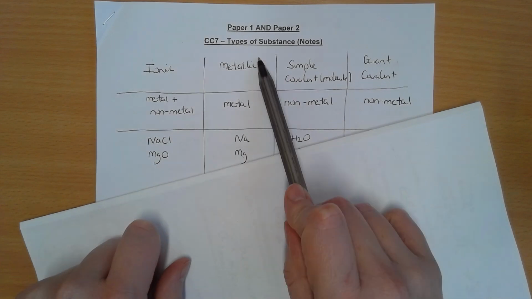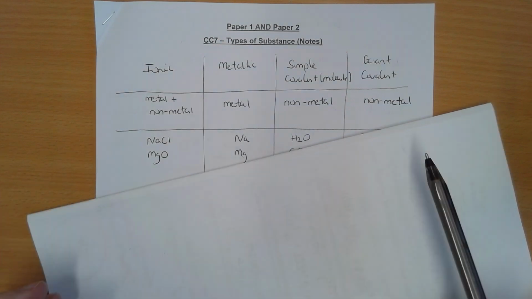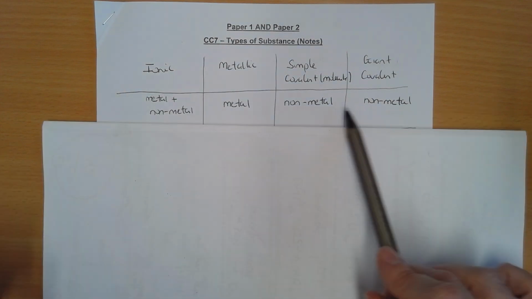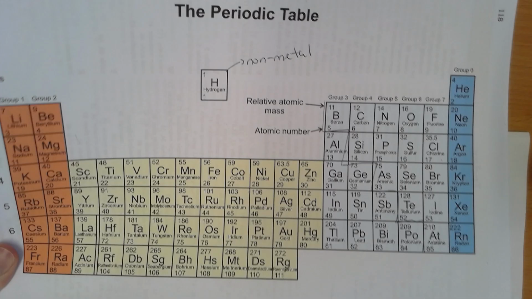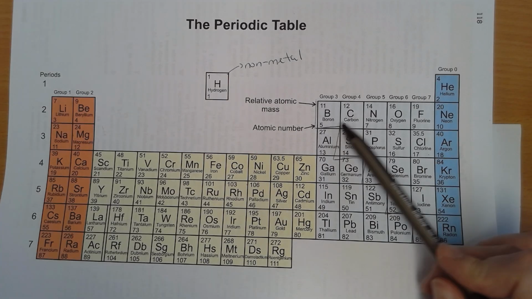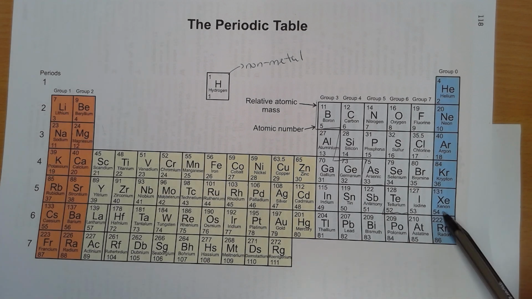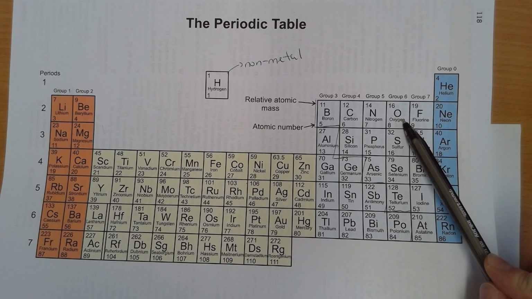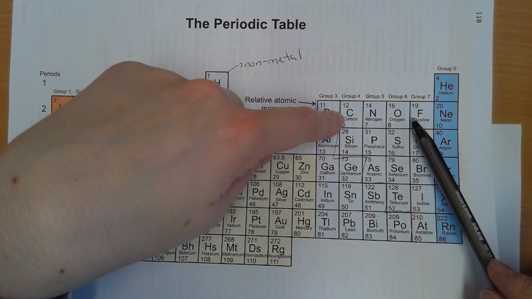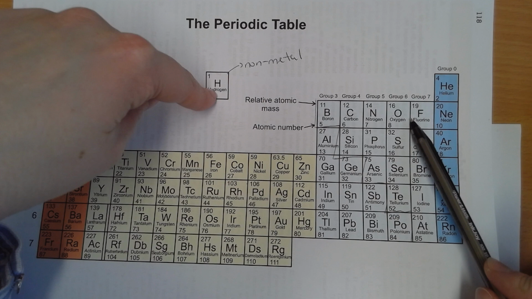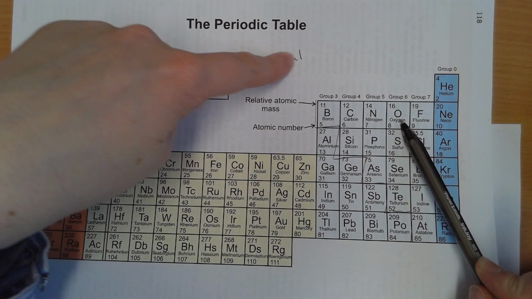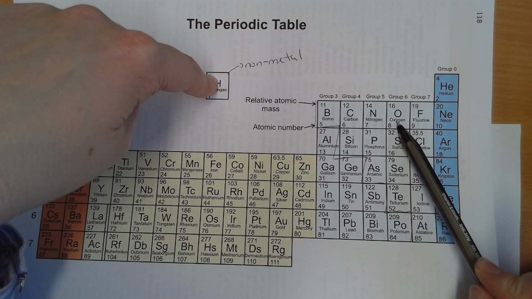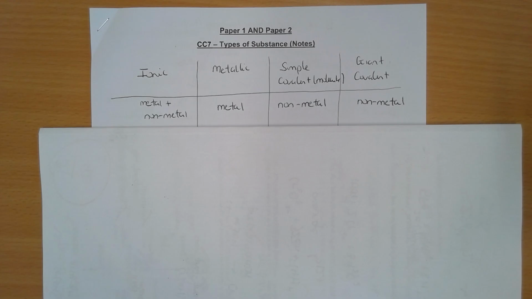Now, if it's covalent, as I said, you've only got non-metals. So if I come back to my periodic table, you're dealing with elements that are over here if it's covalent. So you could have an oxygen bonded to an oxygen, that could be covalent, a carbon bonded to an oxygen, a hydrogen bonded to an oxygen. Hydrogen is a non-metal, so that would also be covalent. So I've got some examples here: H2O and CO2.